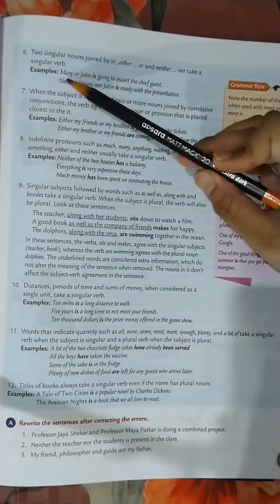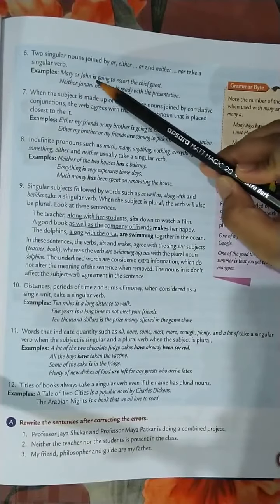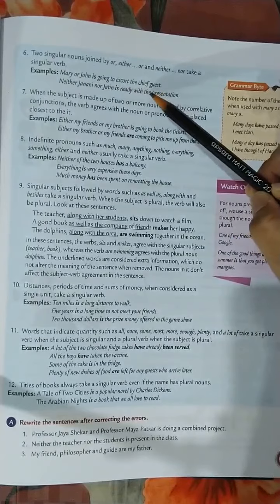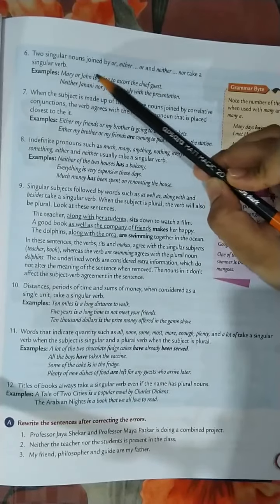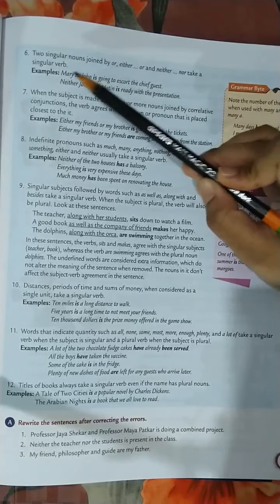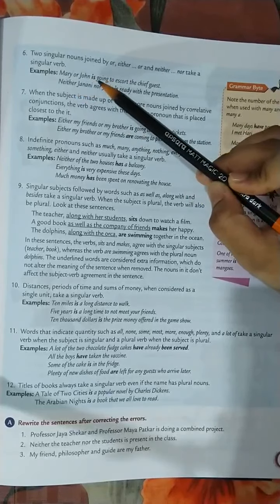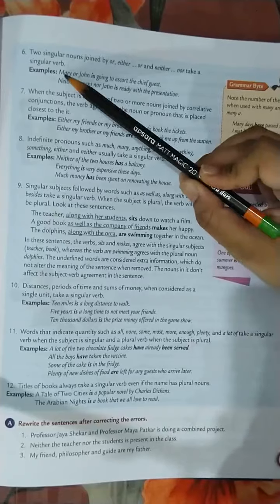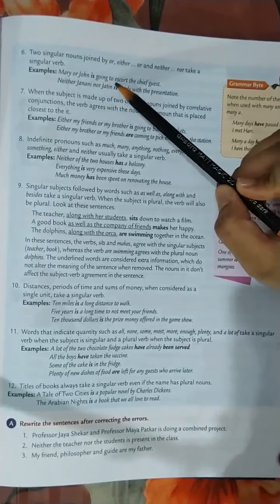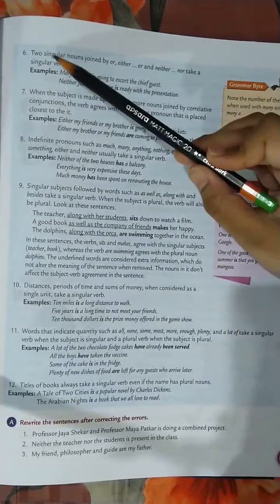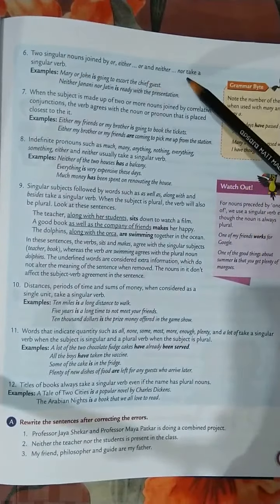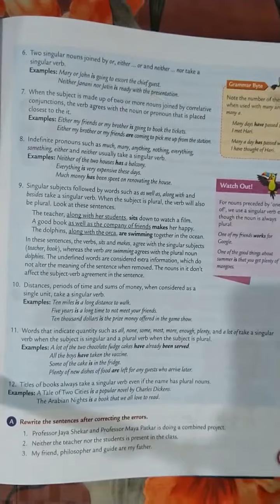Now see, Mary or John is going to escort the chief guest. Mary or John is, not Mary or John are. No, we are talking about one person, either Mary or John. So do remember, when two singular nouns are joined by "or", "either...or", "neither...nor", it will take a singular verb.